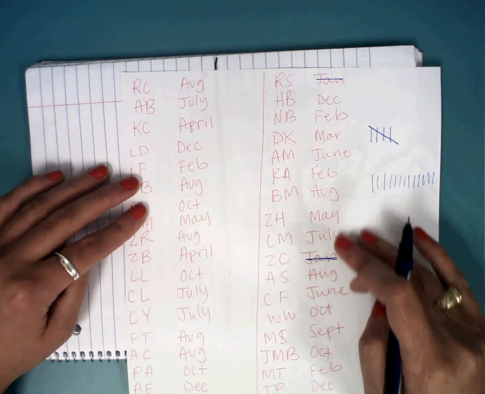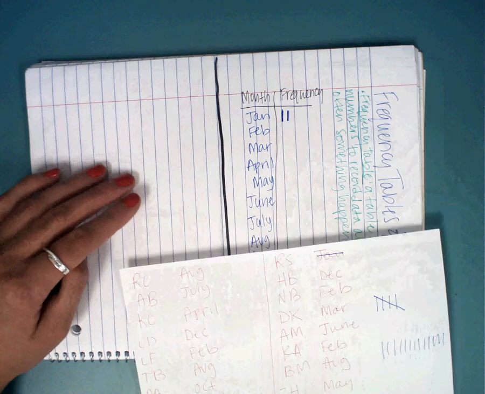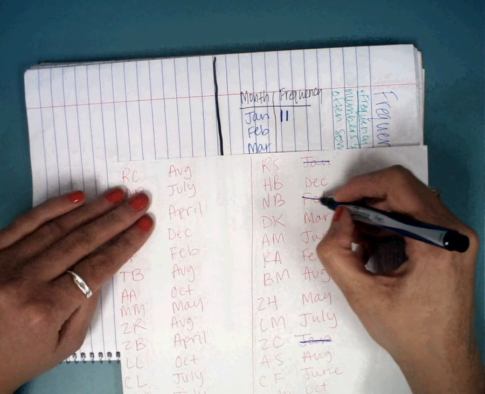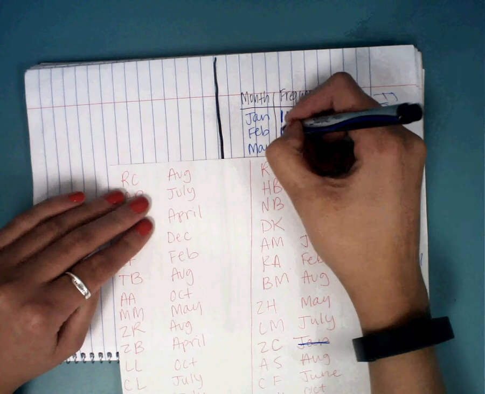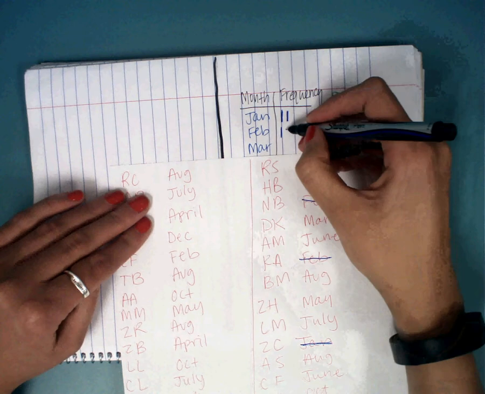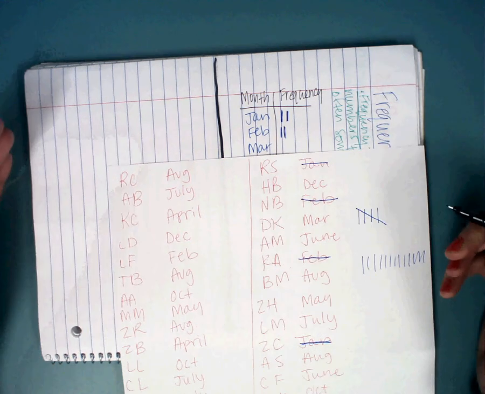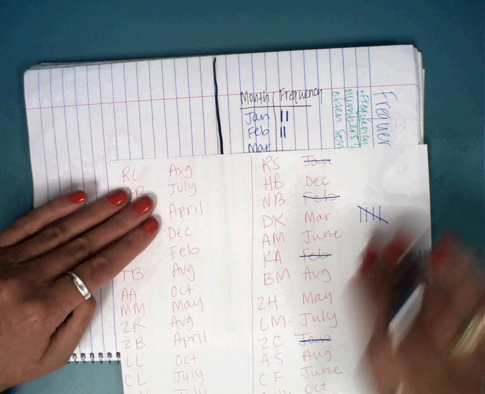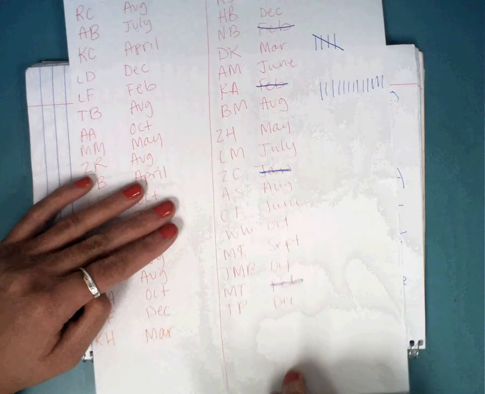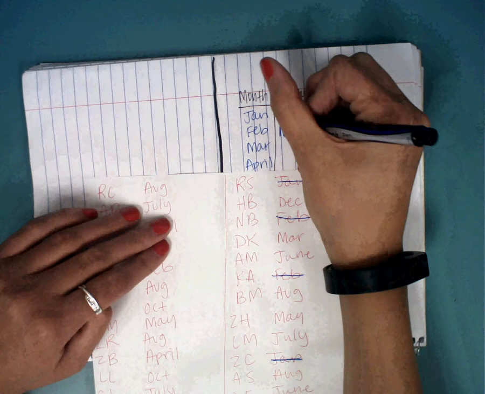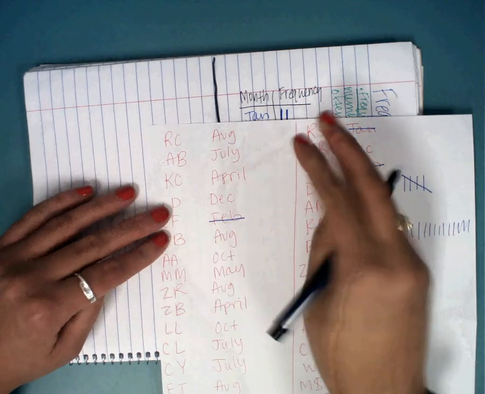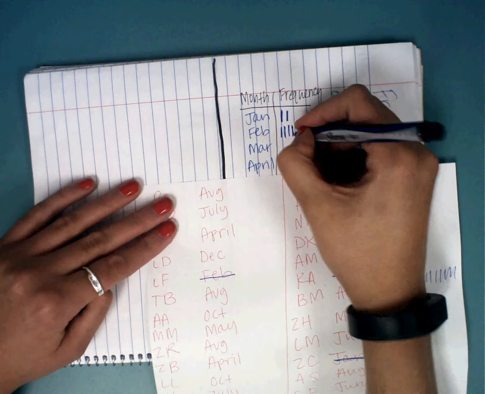Oh, here's one. So cross off the February, put a tally mark. Oh, here's another one. Cross off the February, put a tally mark. Do you see how I'm crossing them off so I don't count them more than once? That's really important, guys, because you don't want to count them more than once or it's not accurate. Cross off that February, put it once right here. Oh, here's another one. Cross it off. Tally it right here. And correct me if I'm wrong, but I don't see any more.